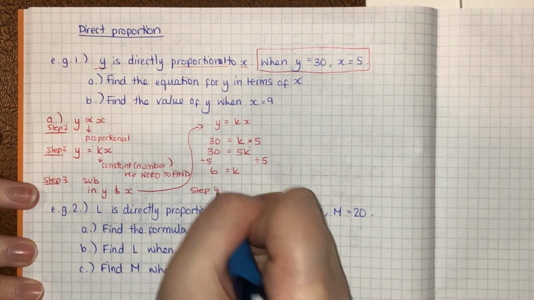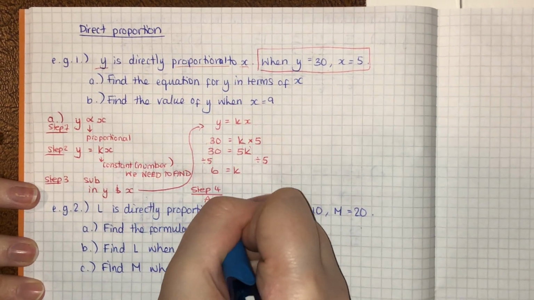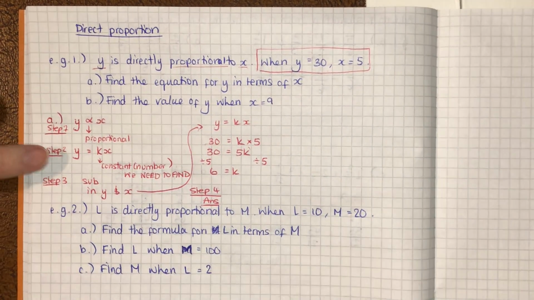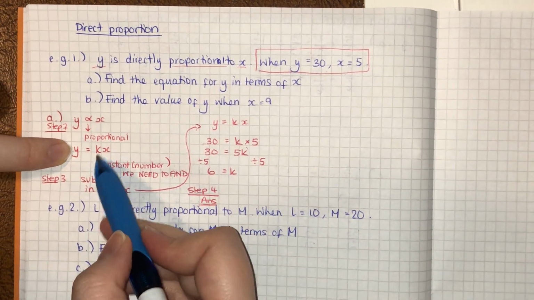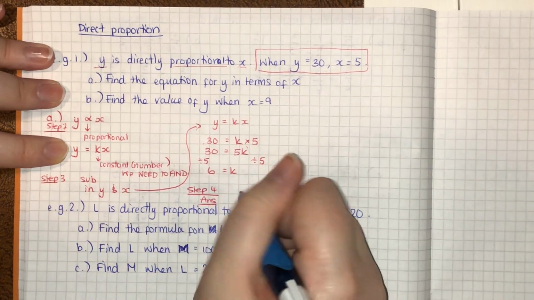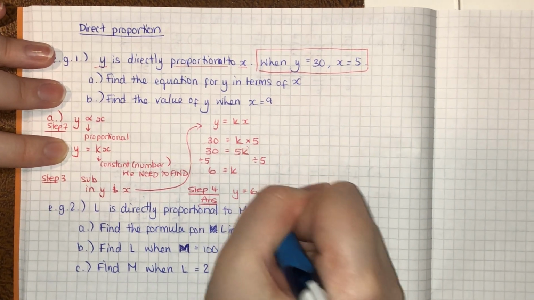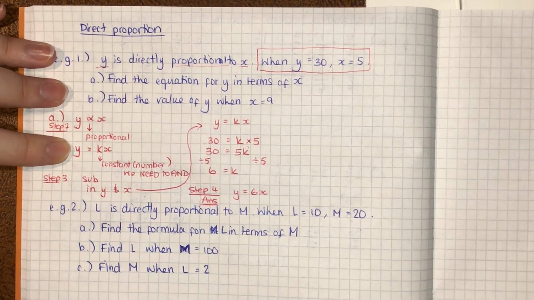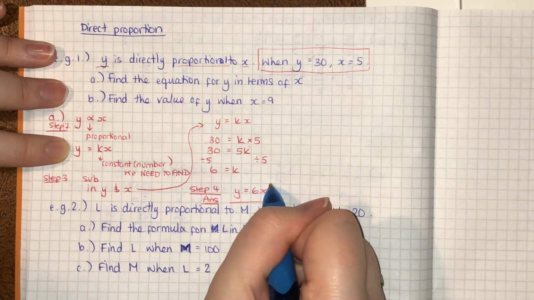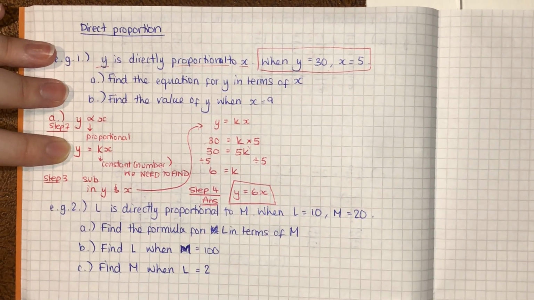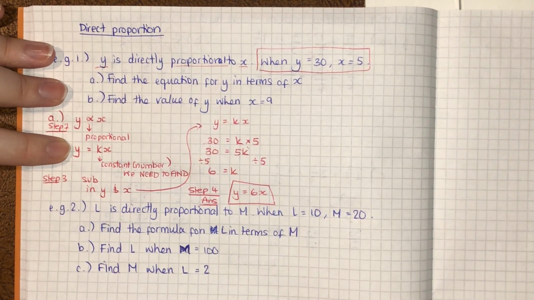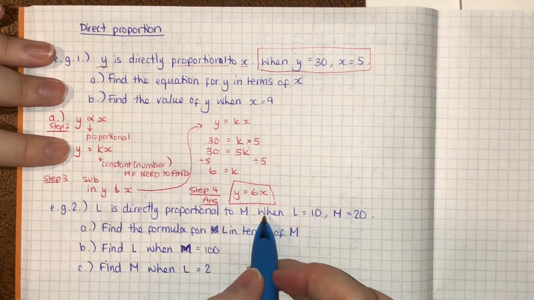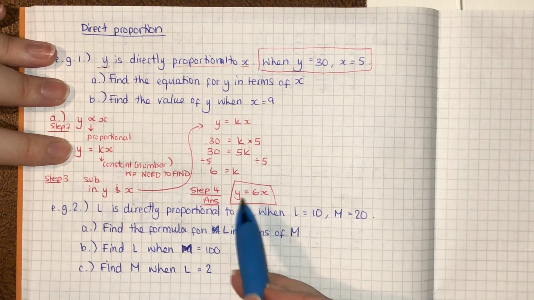Step 4 is just the answer. So we come back to step 2, so the y equals kx, but we now know that k is the number 6. So rather than writing k, we can write the number 6. And that is my final answer, y equals 6x. Okay, so it's an equation that involves both the letters. Okay, and we can now use this to work out whatever we want for y.